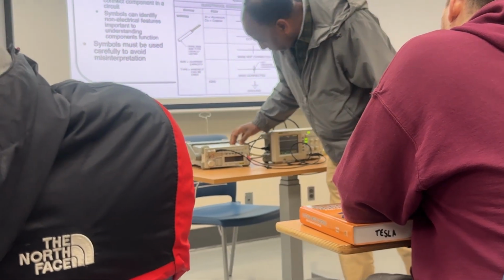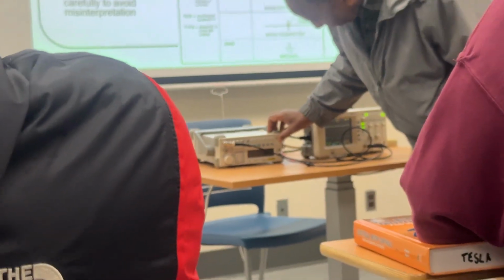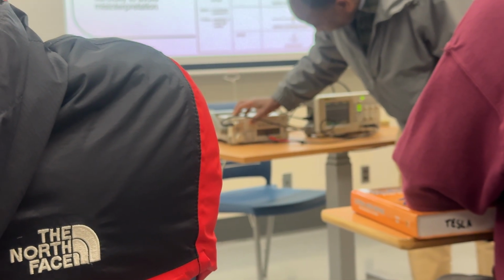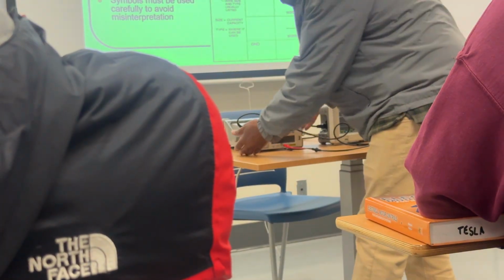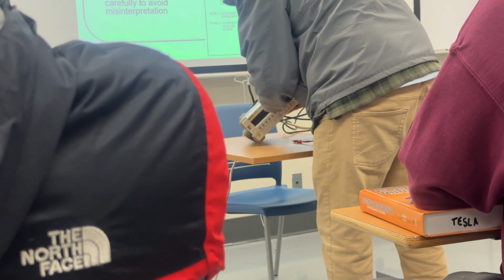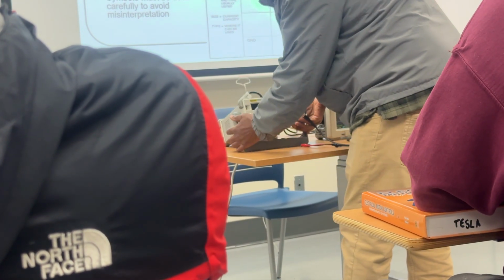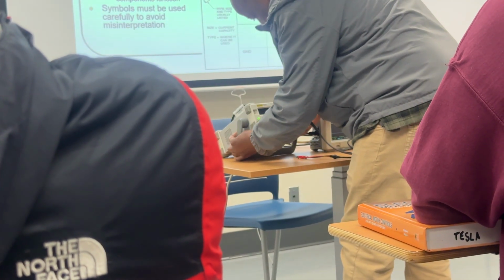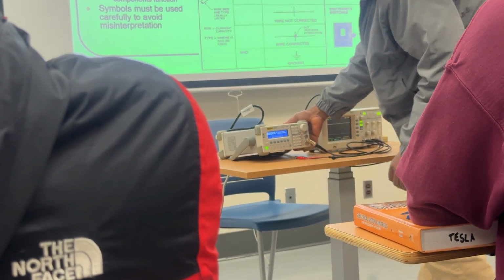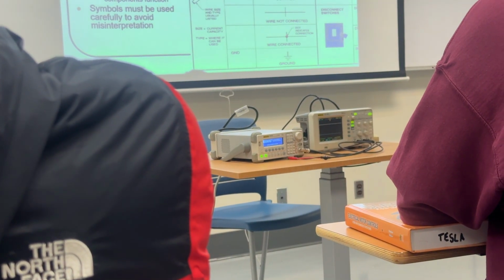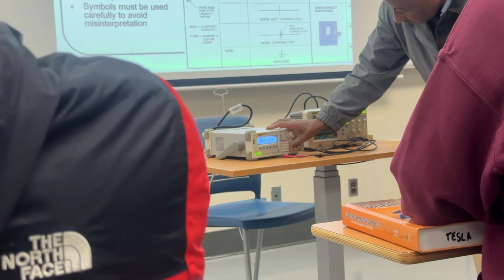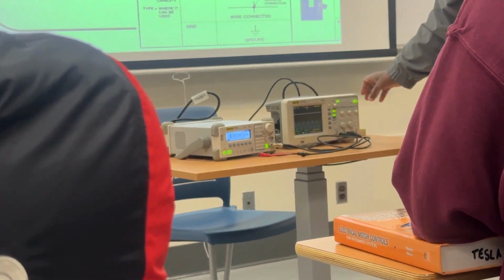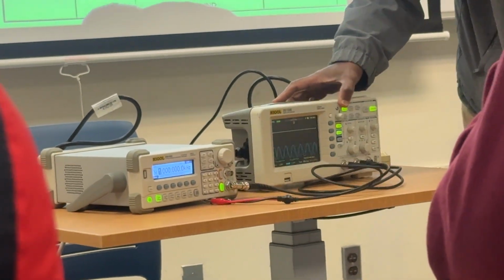This is also on. Let's see, power is on. So function generator. So this is the other way. So you can see the AC power, basically you can see that. That's AC.